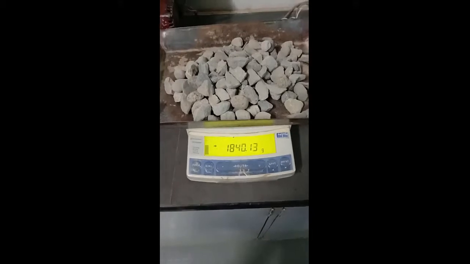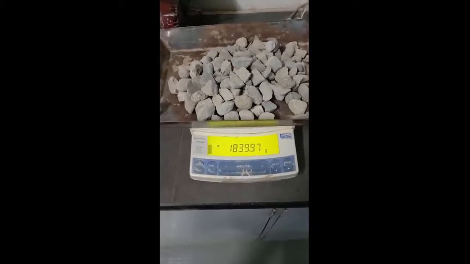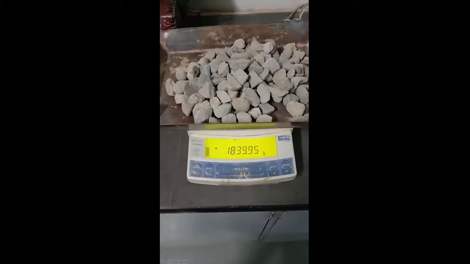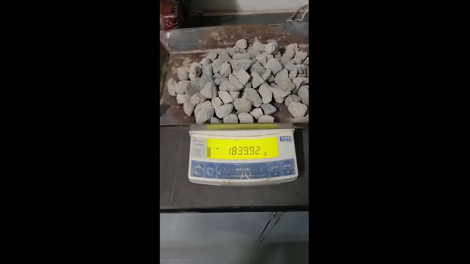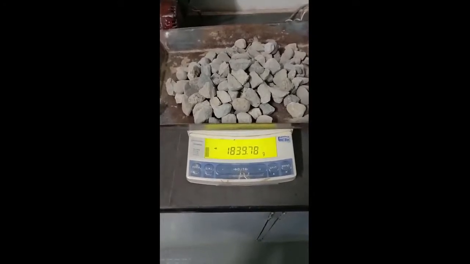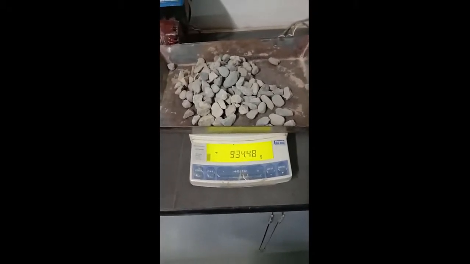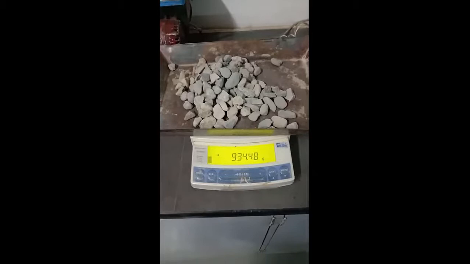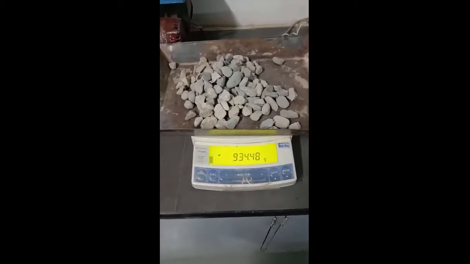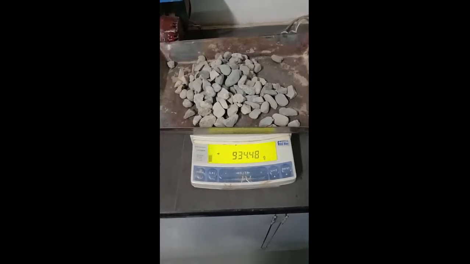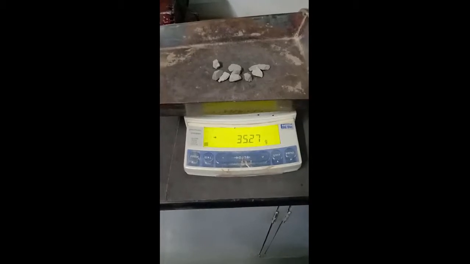And that is the weight retained in our sieve with opening 3/4 inch. You can say that is 1,840 grams. And that is the weight retained in our half inch. You can say that is 934.5, or 934. And that is the weight retained in our 3/8 inch.